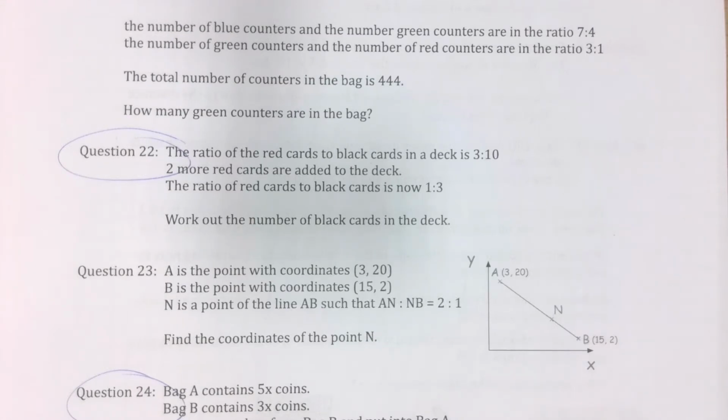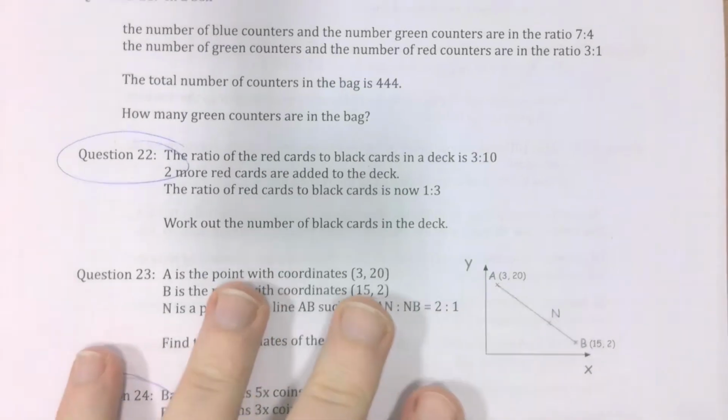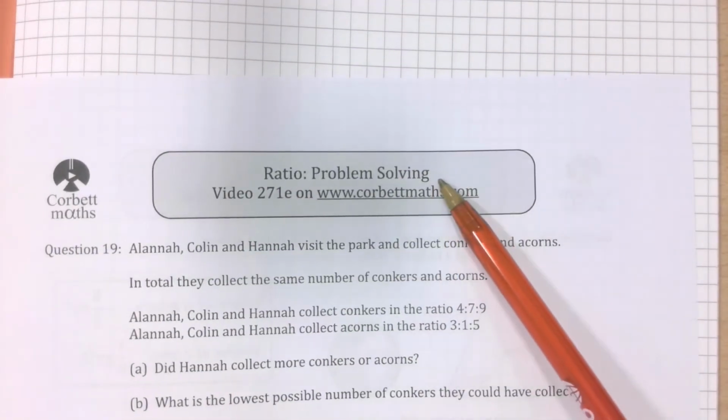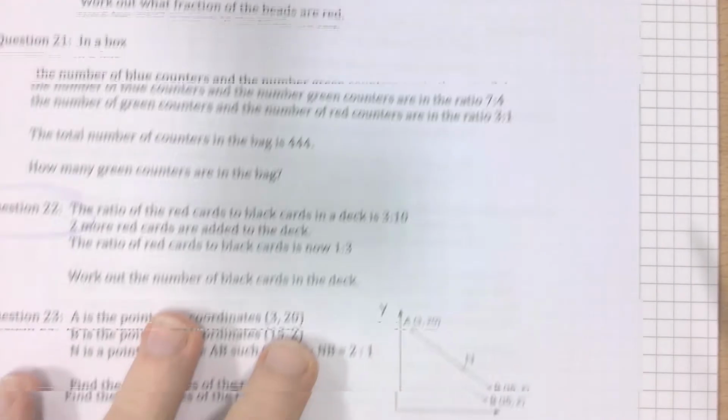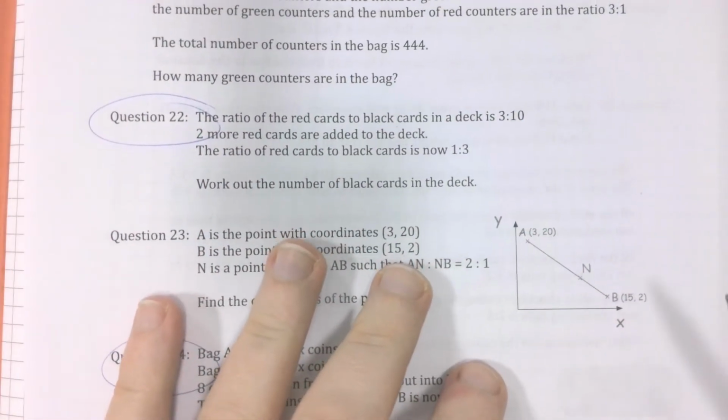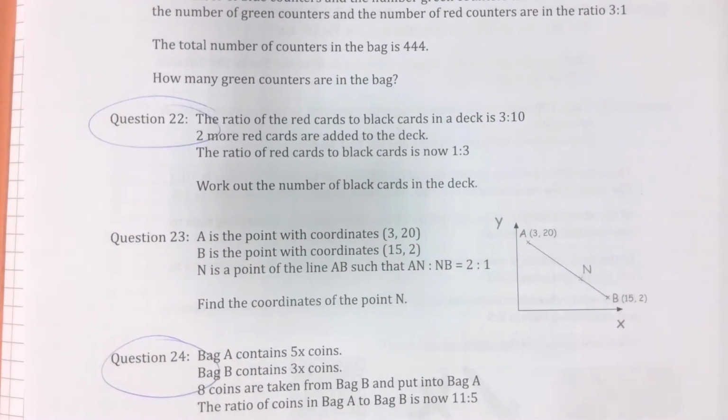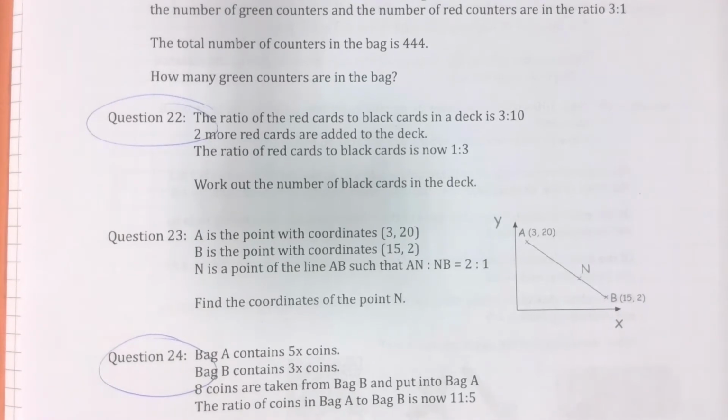I've been requested by one of my third form to go over some of these problem-solving ratio questions that you've been set, part of the work that you've been set this week. I've put circles around the questions that I'm going to be doing from this worksheet, towards the end of the worksheet, the ones that are actually really quite tricky.